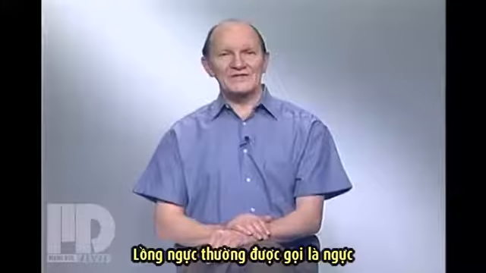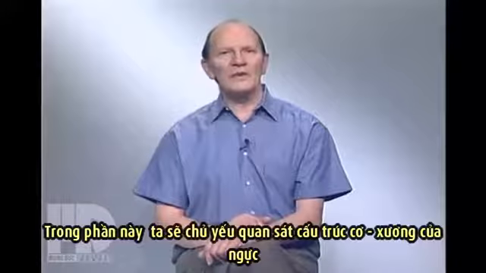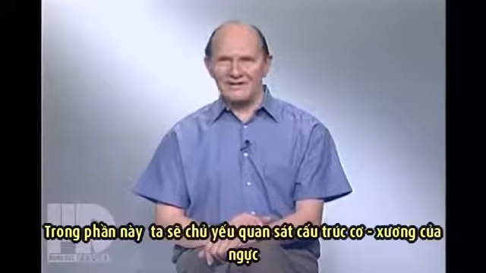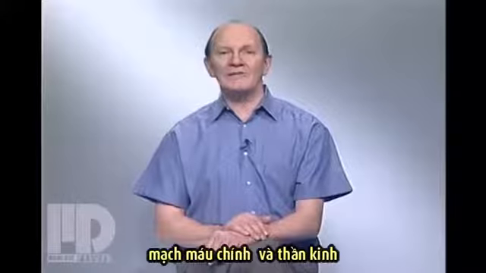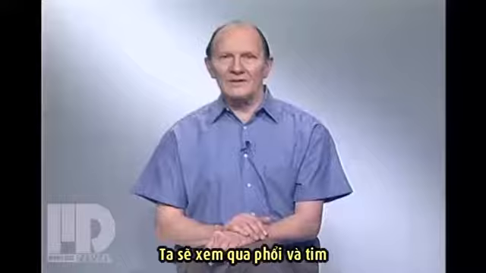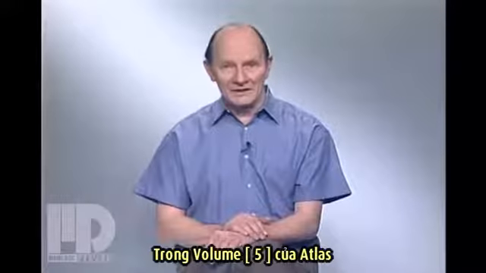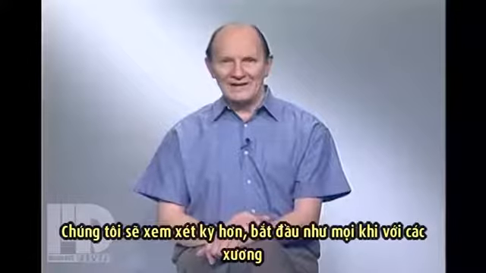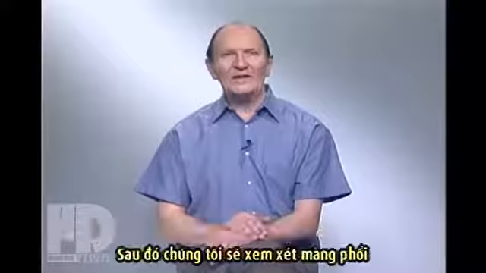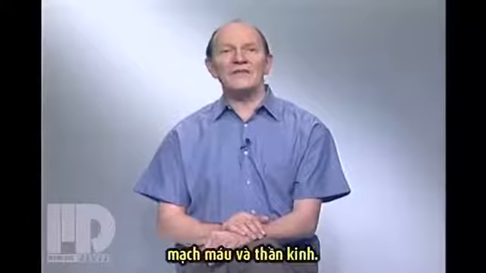The thorax is commonly known as the chest. In this section, we'll be looking mainly at the musculoskeletal structures of the thorax and at its principal blood vessels and nerves. We will see the lungs and the heart, but only briefly. They'll be shown fully in Volume 5 of this atlas. We'll start, as always, with the bones. Then we'll look at the pleural membrane, then at the muscles, then at the blood vessels and nerves.